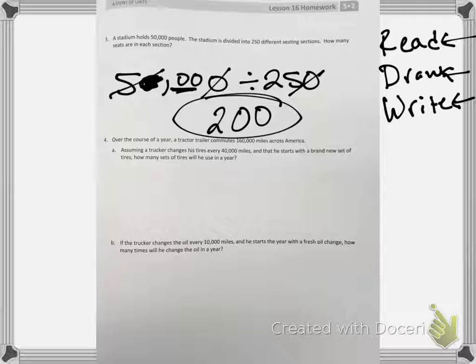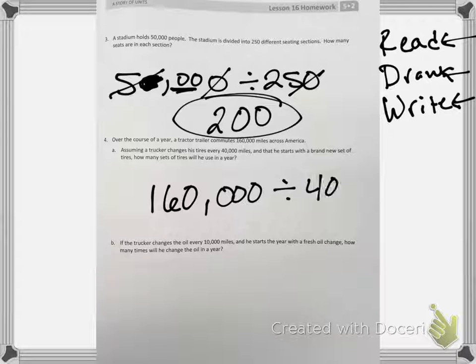Over the course of a year, a tractor trailer commutes 160,000 miles across America. Assuming a trucker changes his tires every 40,000 miles and that he starts with a brand new set of tires, how many sets of tires will he use in a year? So 160,000 divided by 40,000. Again, we're just going to cross as many zeros as we have. 3, 4, I have 4. So 4 into 16 is 4.